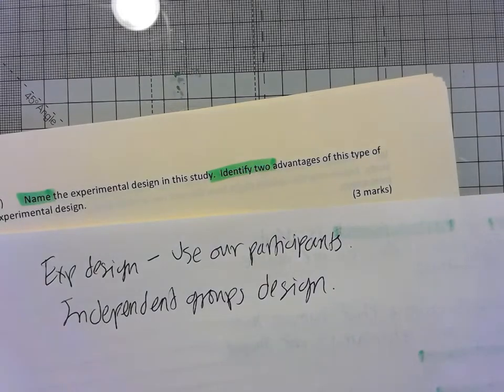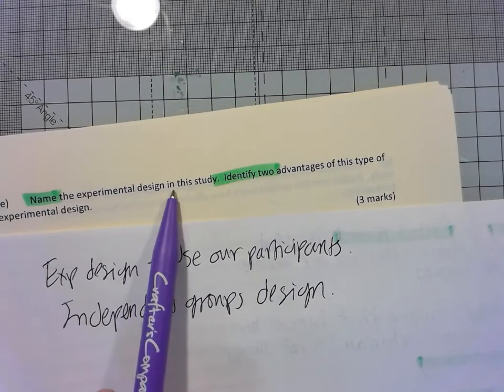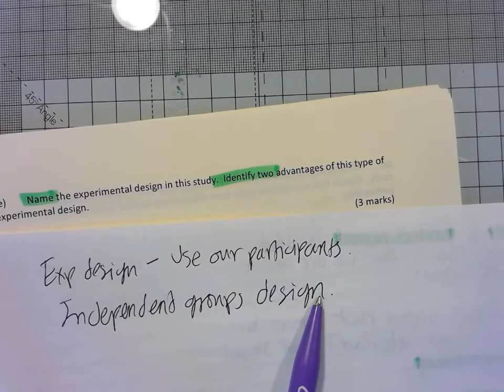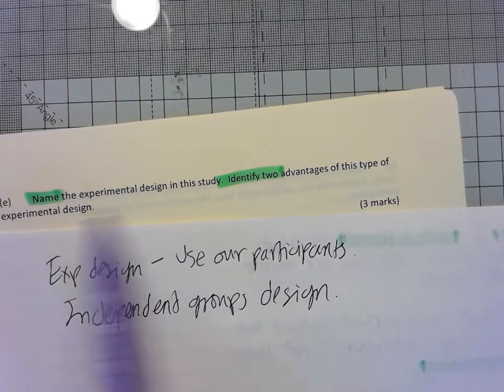Again, I'm going to signpost my answers though. I'm going to get used to doing this. So the first sentence of my answer would be, the experimental design in this study is independent groups design. So I've signposted. I've said, look, I'm answering this first part.